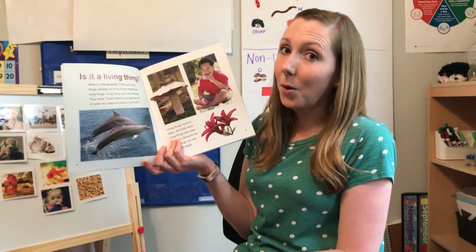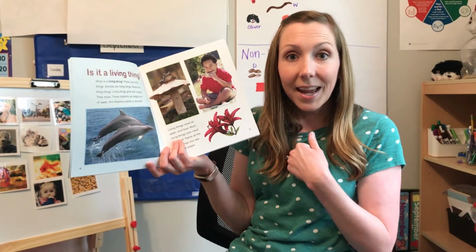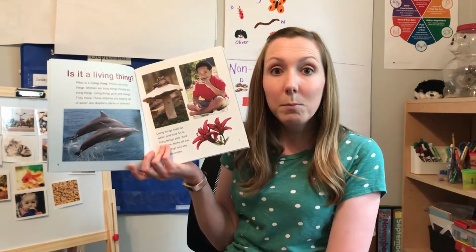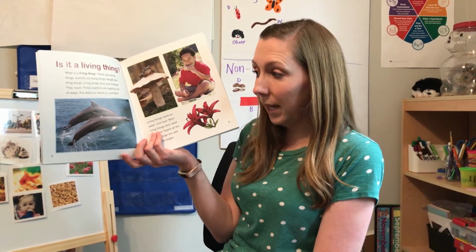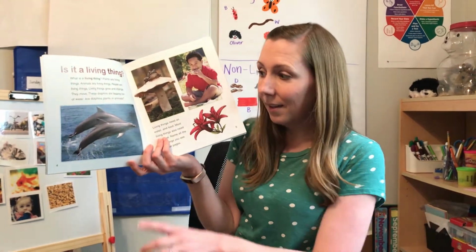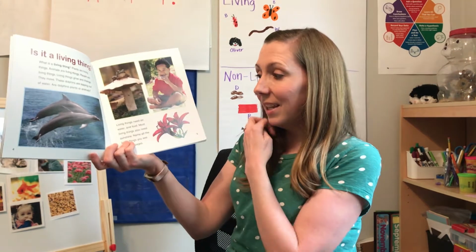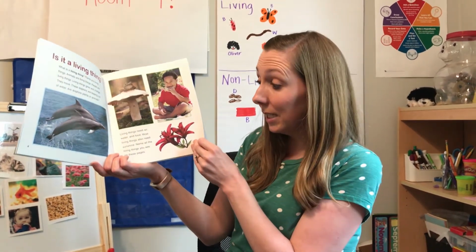Animals are living things. Oh, we were pretty sure about that too. People are living things. So I'm a living thing and you're a living thing. Living things grow and change. They move. These dolphins are leaping out of water. Are dolphins plants or animals? What do you think? I know that dolphins are animals. Living things need air, water, and food. Most living things also need sunshine.